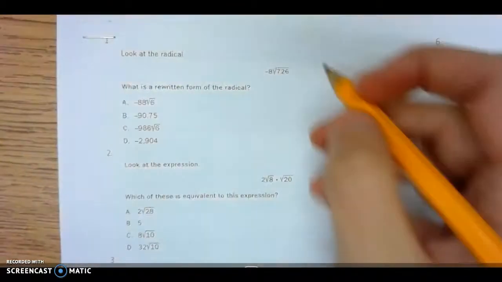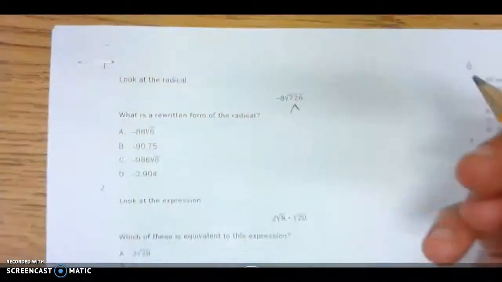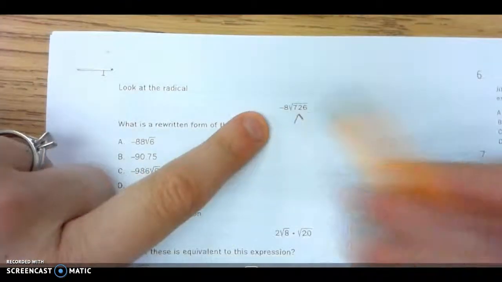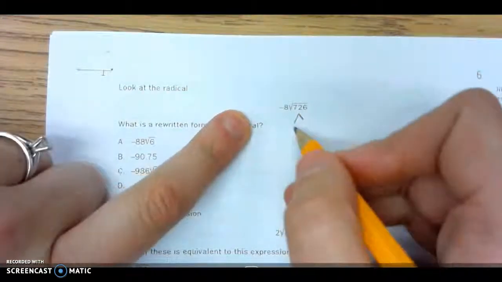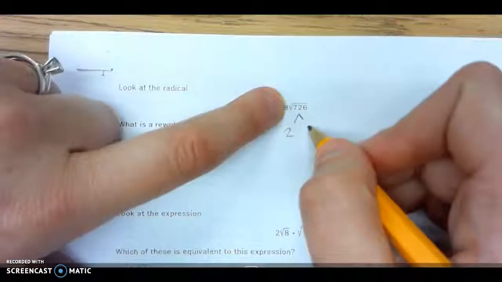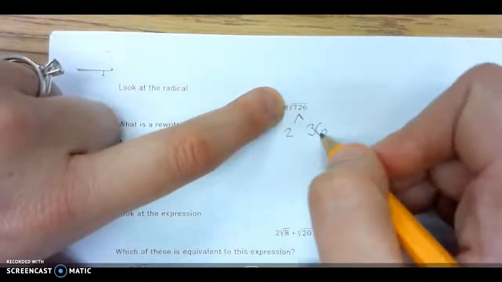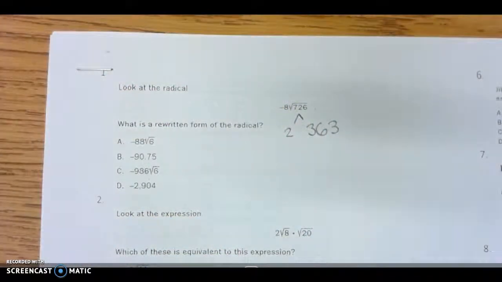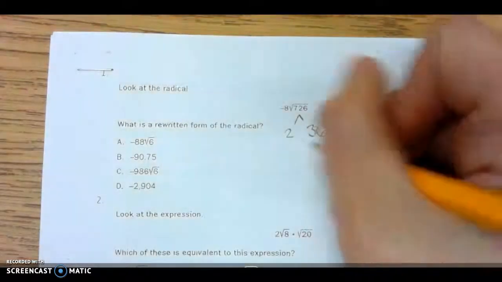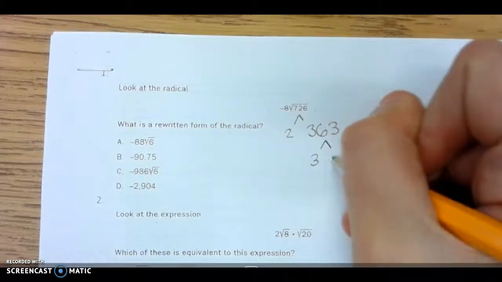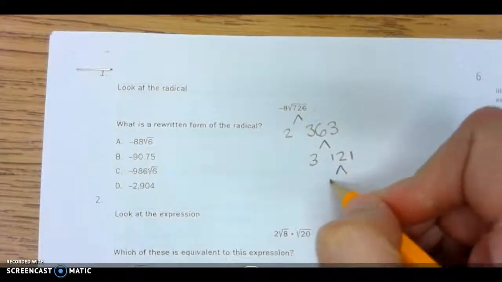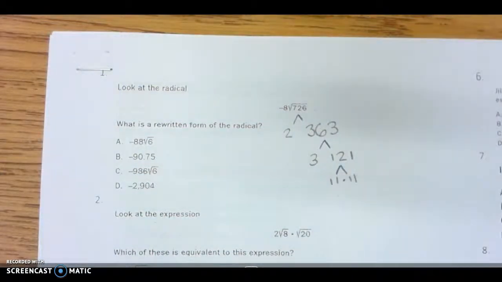So, we're going to find the factors of 726. It's clearly divisible by 2 because it's an even number, so let's try with that. So 2, and this is going to be 363. If I look at 363, it's definitely divisible by 3. So I'm going to try that. 121. And then 121 is 11 squared, so it's going to be 11 times 11.